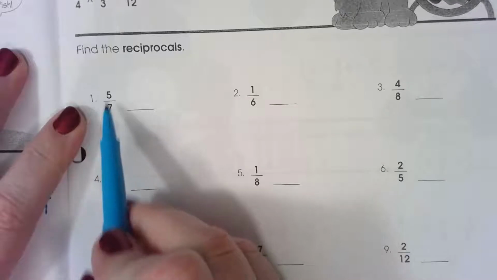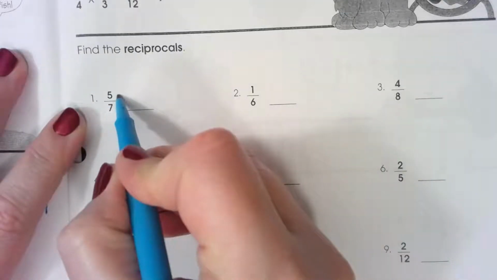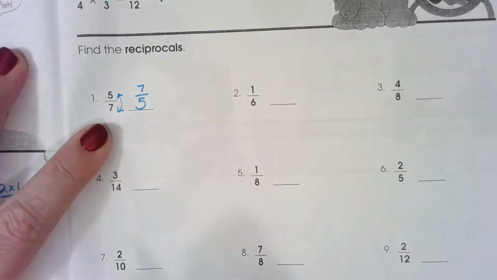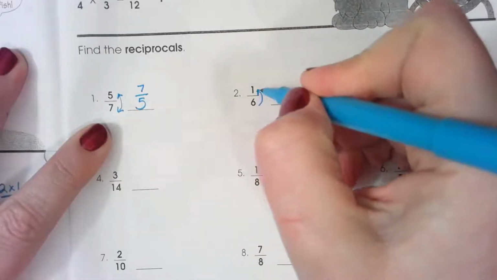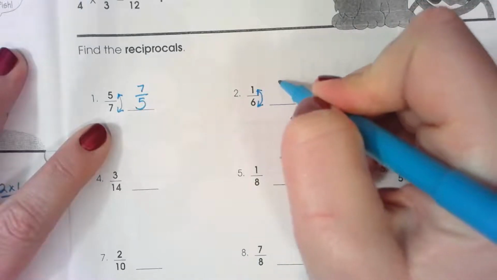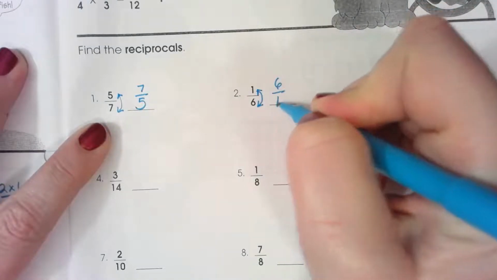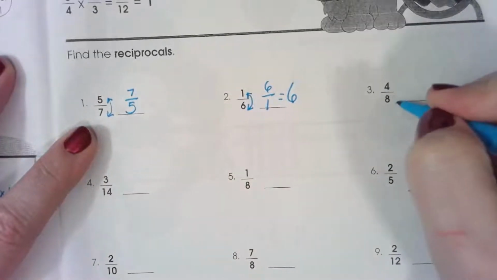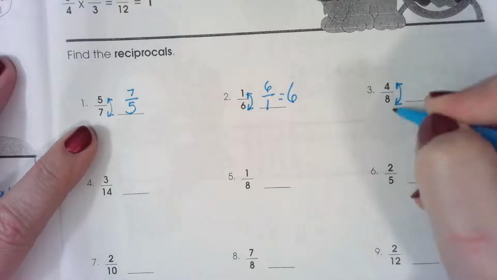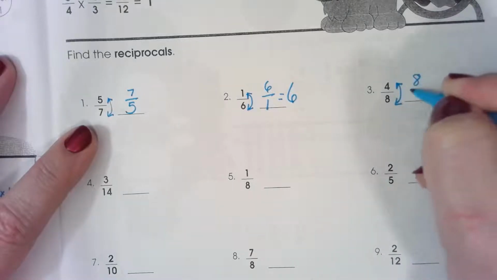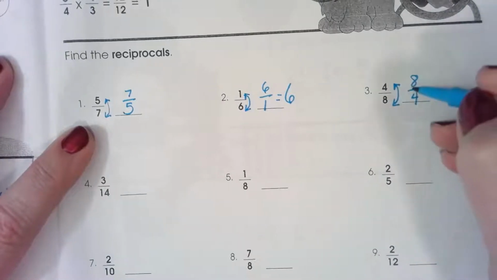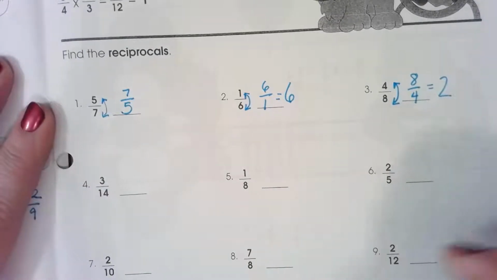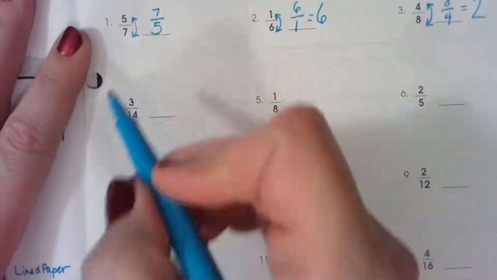If we want the reciprocal of 5/7, we just flip-flop the 5 and the 7, and now we have 7/5. If we want the reciprocal of 1/6, we flip-flop the 6 and the 1, and we get 6/1, which is 6 whole pieces. The reciprocal of 4/8, flip-flop numerator and denominator, we have 8/4. Well, 8 divided by 4 is really 2. Okay, we can still simplify those reciprocals.